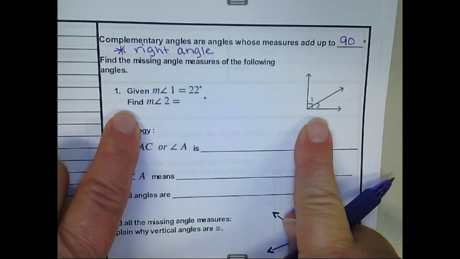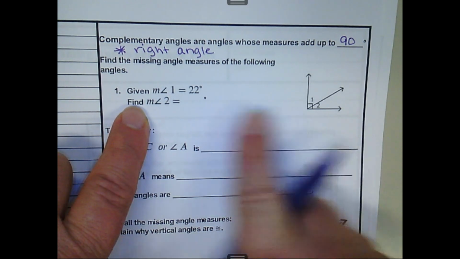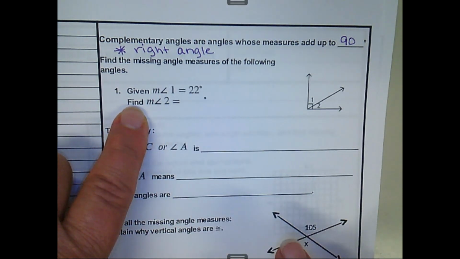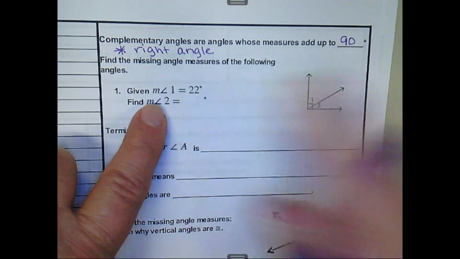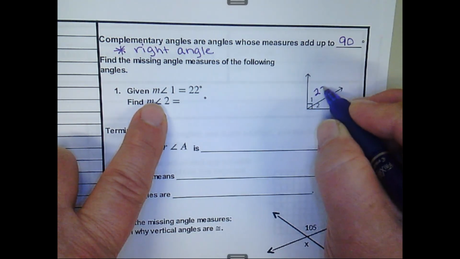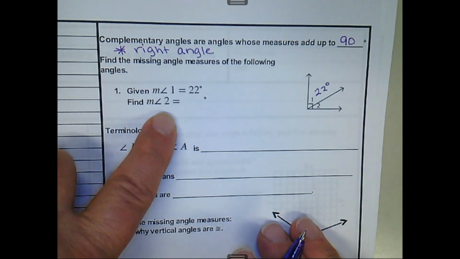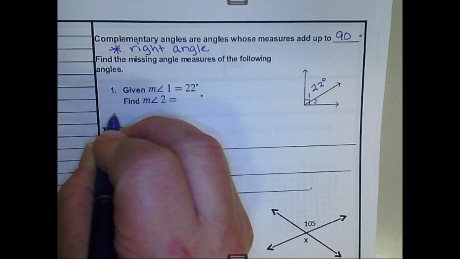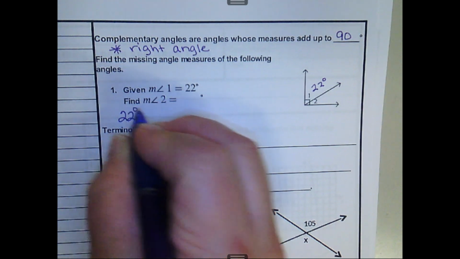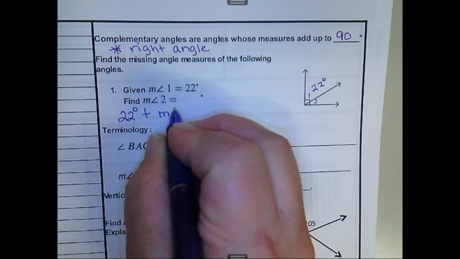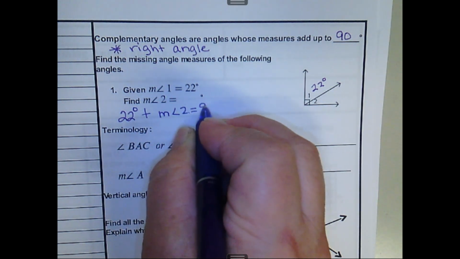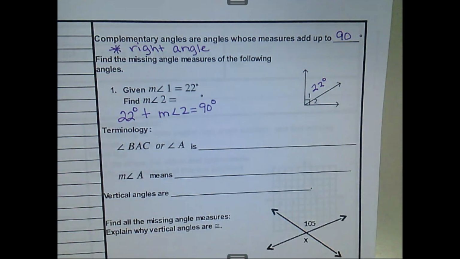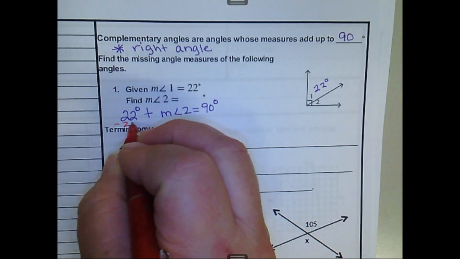Okay, so I'm looking at here. It says find the missing angle measures of the following angles. Given that the measure of angle 1 is 22 degrees, find the measure of angle 2. That's this one here. So I know the 22 degrees plus the measure of angle 2 is going to equal 90 degrees. So to solve, I'm going to subtract 22 from both sides.